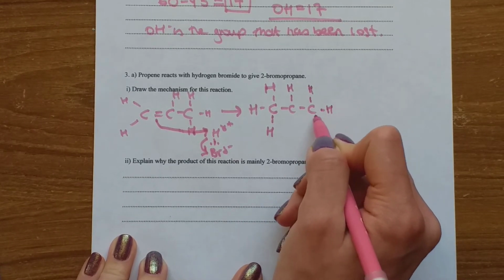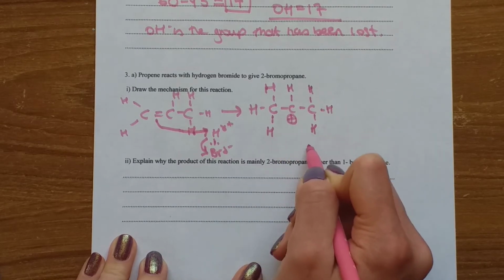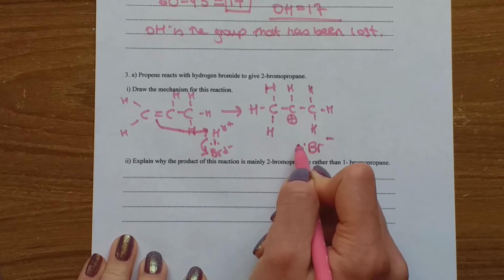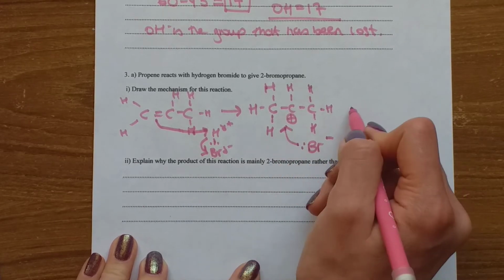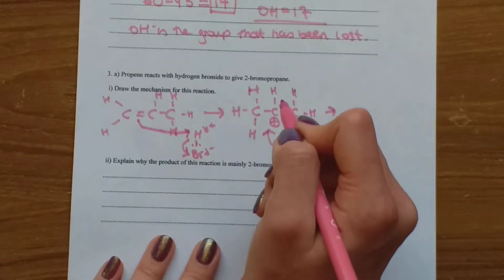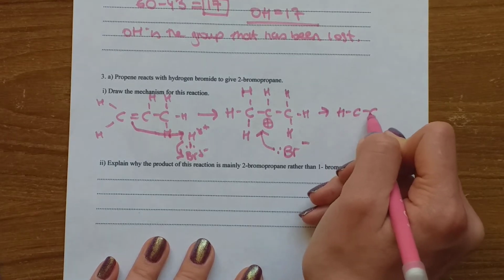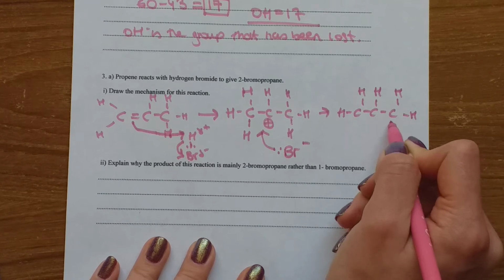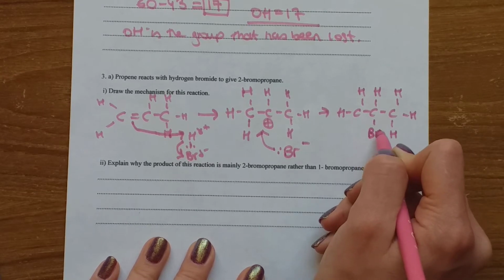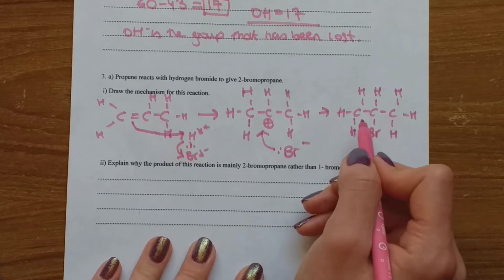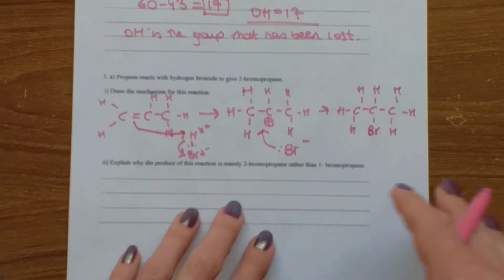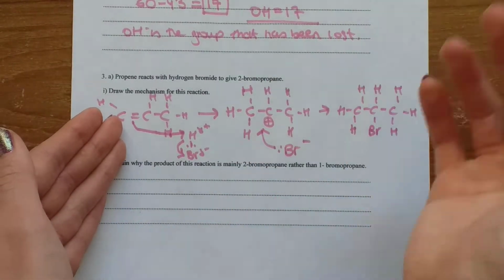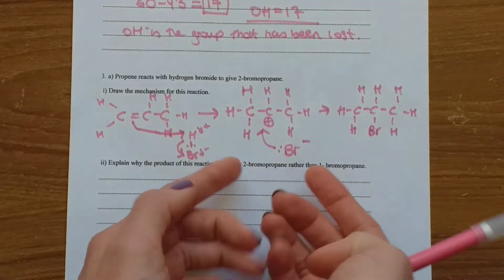So we're leaving this place in the middle for the bromide, which is now negative because it got these electrons from hydrogen. It goes into this positive carbon to give us 2-bromopropane. Now we have bromine here, and as you see, this is 2-bromopropane. So for this type of reaction, you look at what we start with, what you end up with, and then this intermediate.